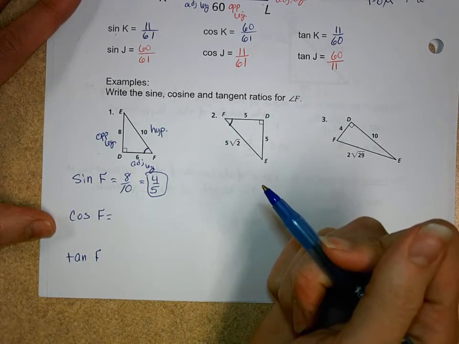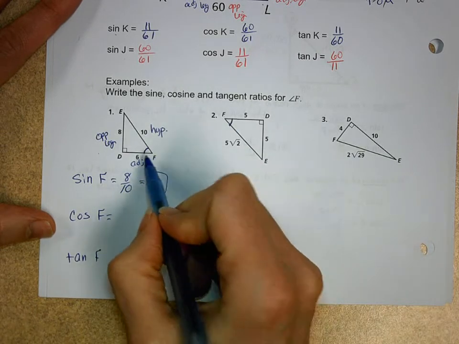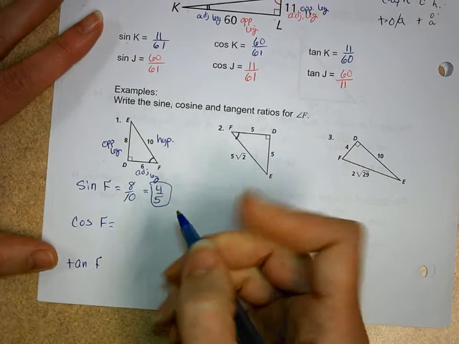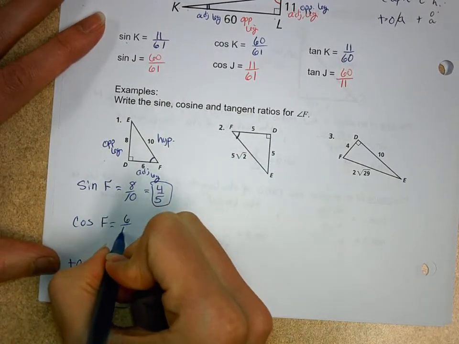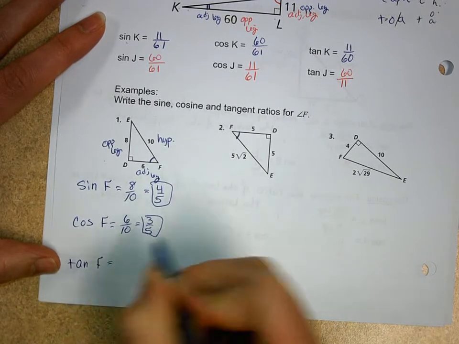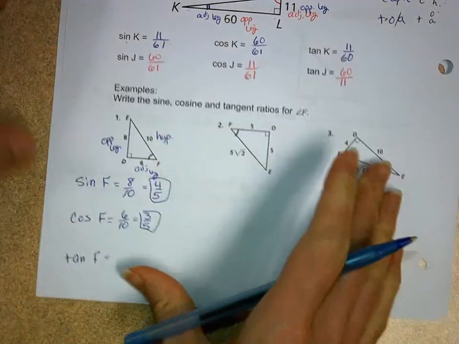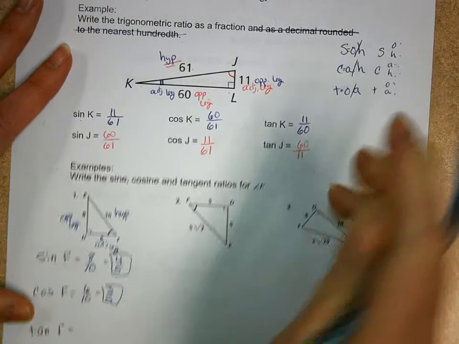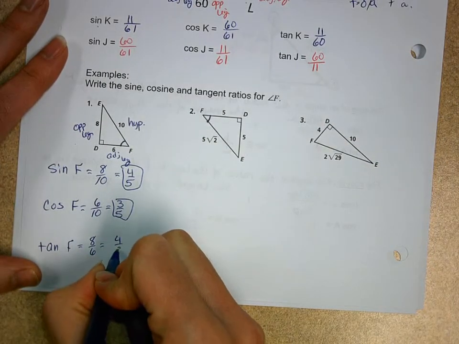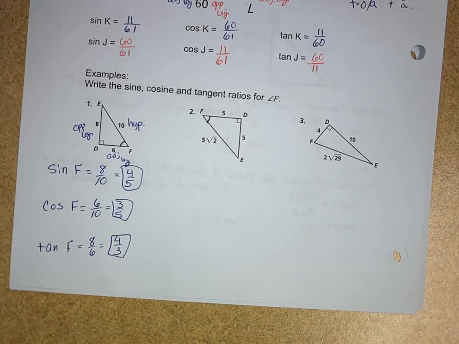Cosine for angle F is going to be adjacent leg over hypotenuse. So it's just going to be 6 over 10, and that's 3/5. So we have the tangent of angle F, okay? Tangent is opposite leg over adjacent leg. Well, that's 8 over 6, which is 4/3. Not too hard, is it?